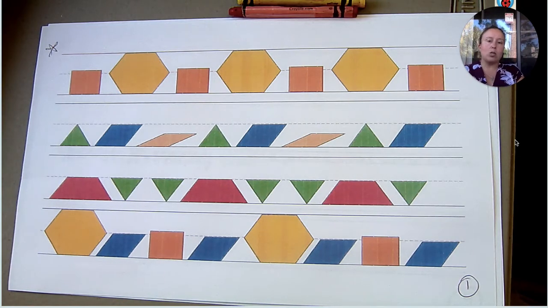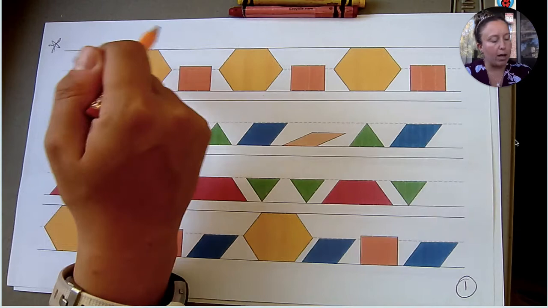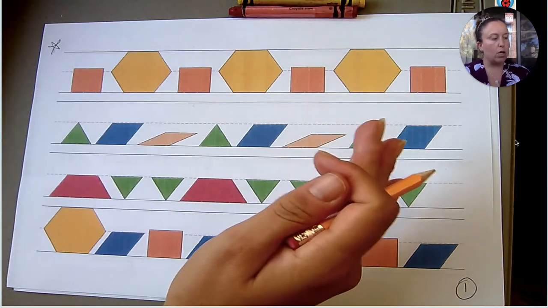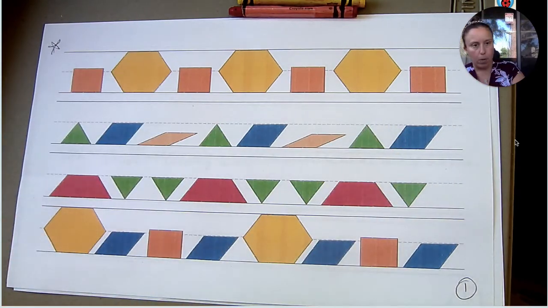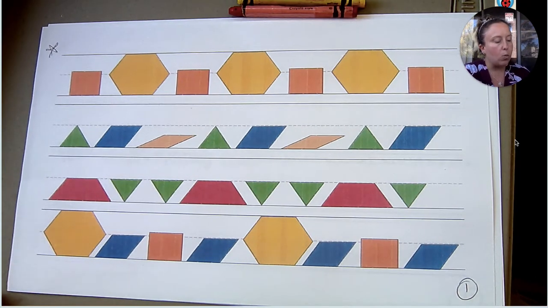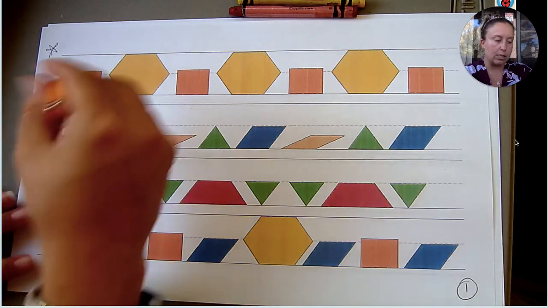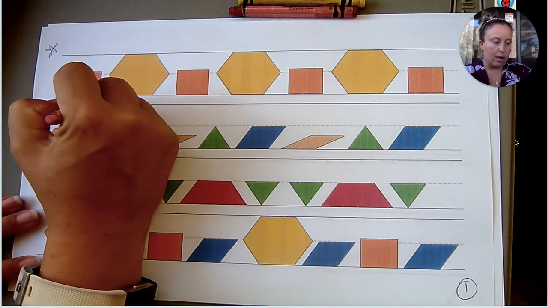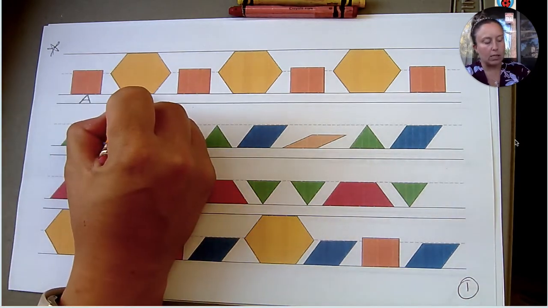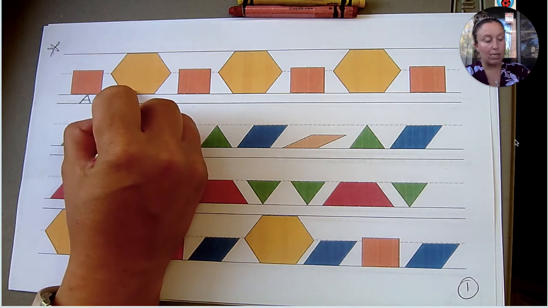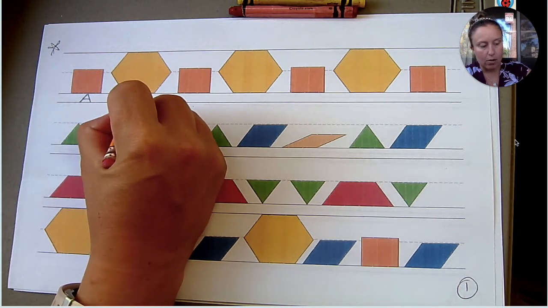All right. So today I want to practice changing pattern blocks patterns from the shape into letter patterns and then the other direction. When we're doing patterns that are originally shapes and we're putting them into alphabetic patterns, we always start with the first letter of the alphabet, which is A. And then if the next shape in the pattern is a different shape, that gets the next letter in the alphabet.